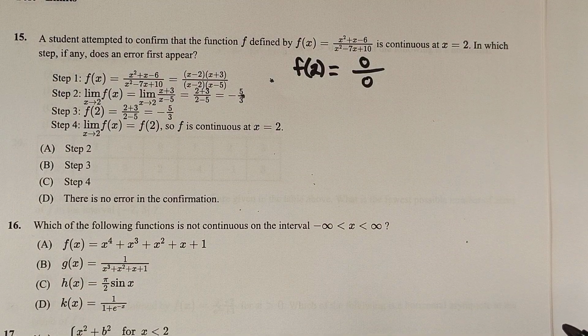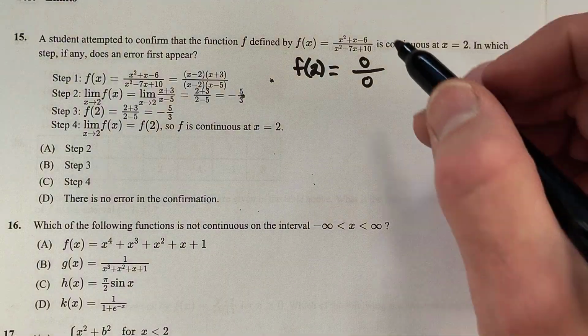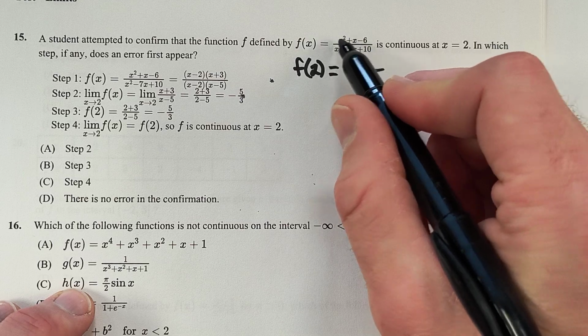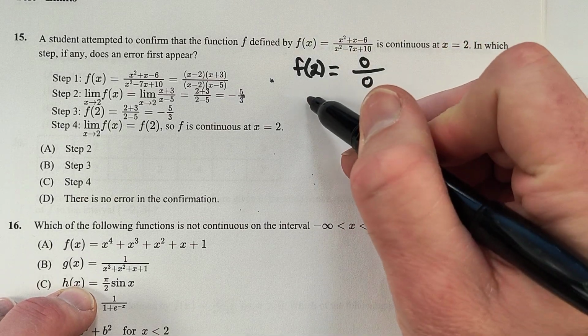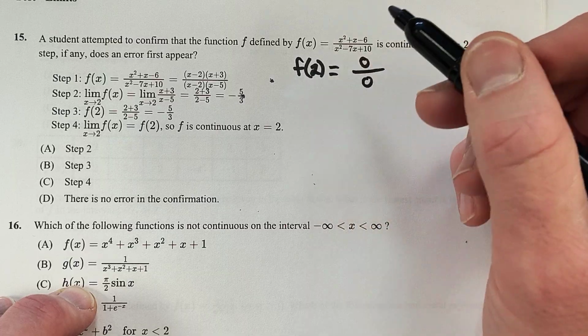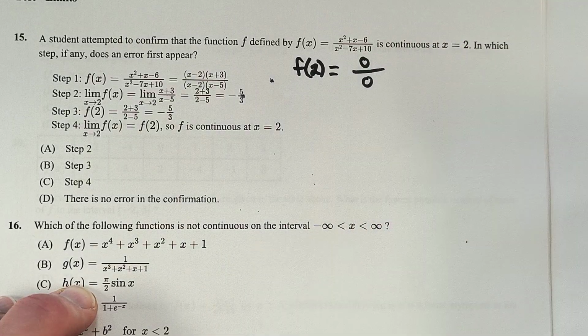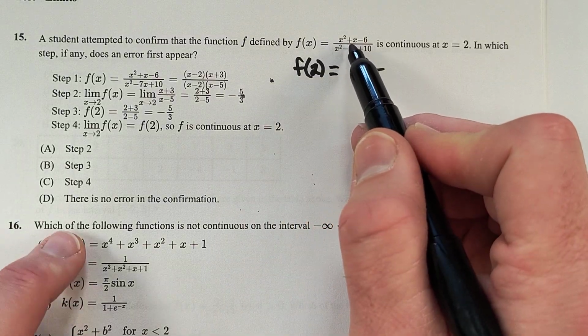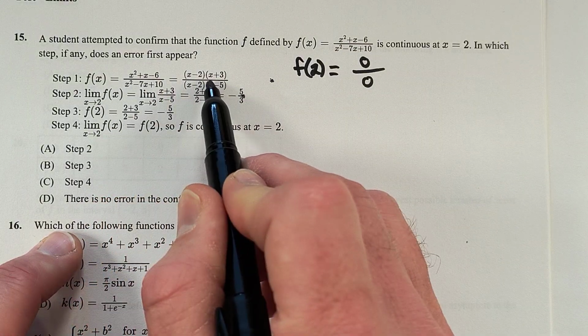So we know that it is discontinuous there. It's probably a removable discontinuity. So then what we do is we go through and we simplify this. So we're back to evaluating it at 2, but now what we need to do is try and do the limit as x approaches 2 from the left or the right. And so we can simplify this first, which the student did here.